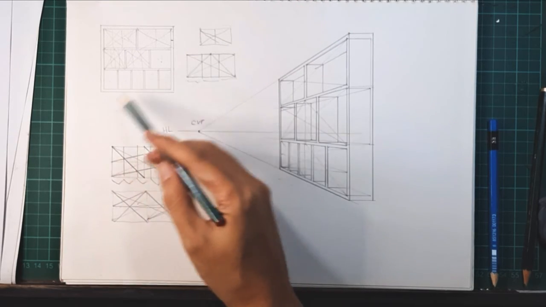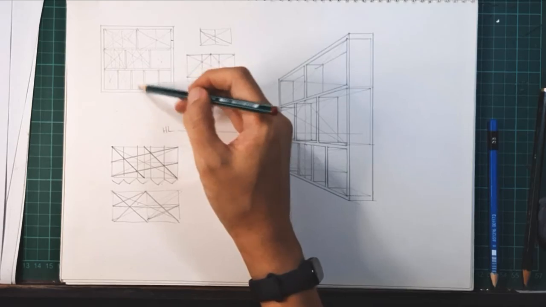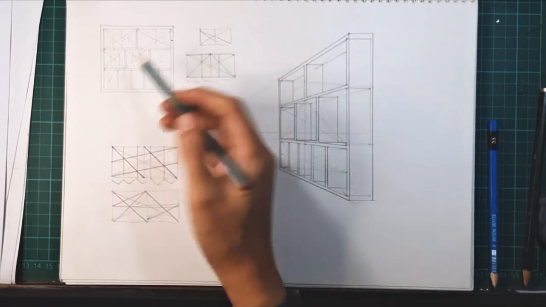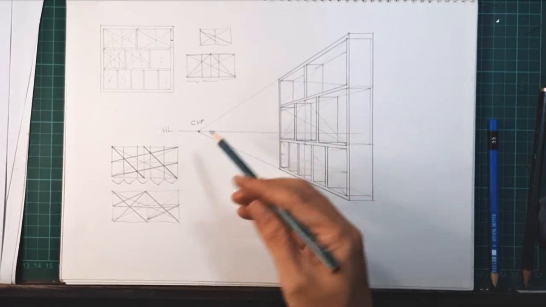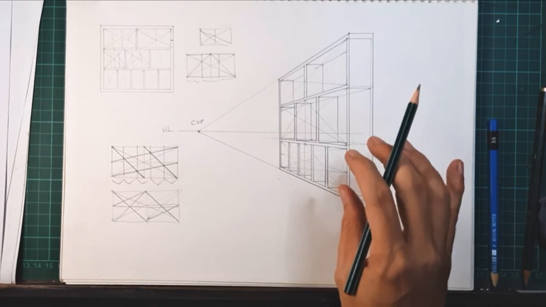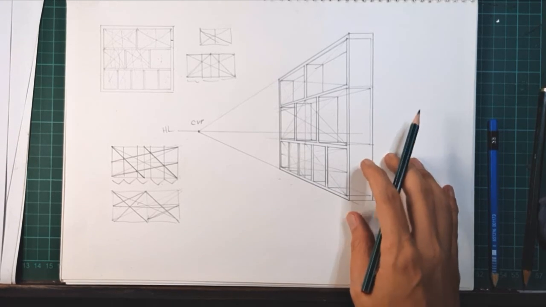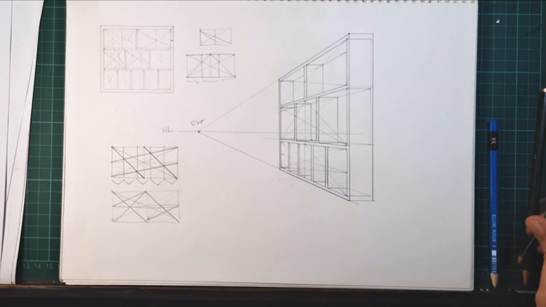For 5, you can do 10 by slicing this in the middle, or you can do 15 by slicing them into 3. Now, when it comes to dividing something into 7, that's a little more complicated. It will be included in the slides if you want to learn more about that.